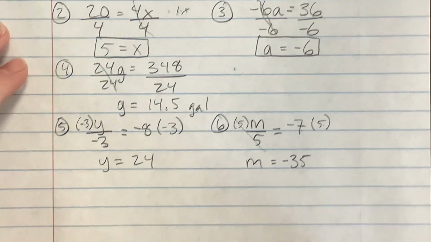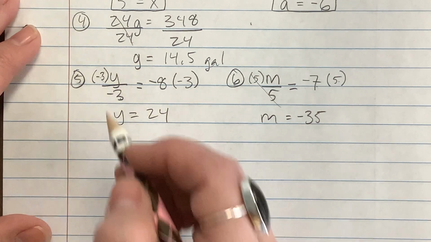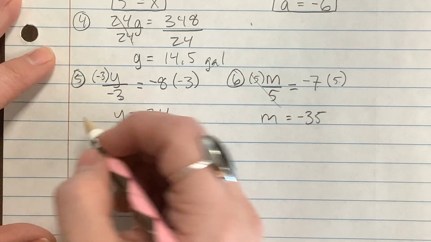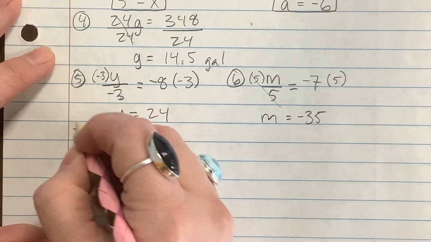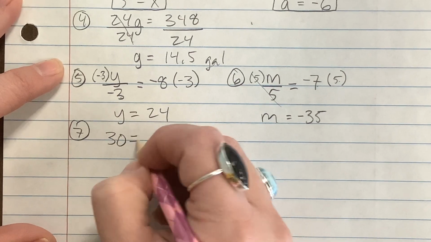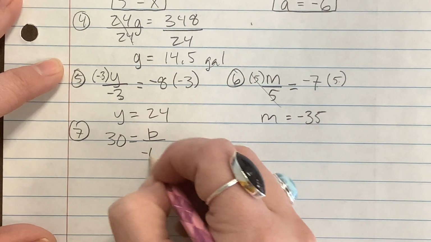All right, we'll practice one more and then do a story problem, maybe 2 story problems, and then I think you'll be good to go. All right, we can have the variable in a different spot. So we can have 30 equals b over -6.